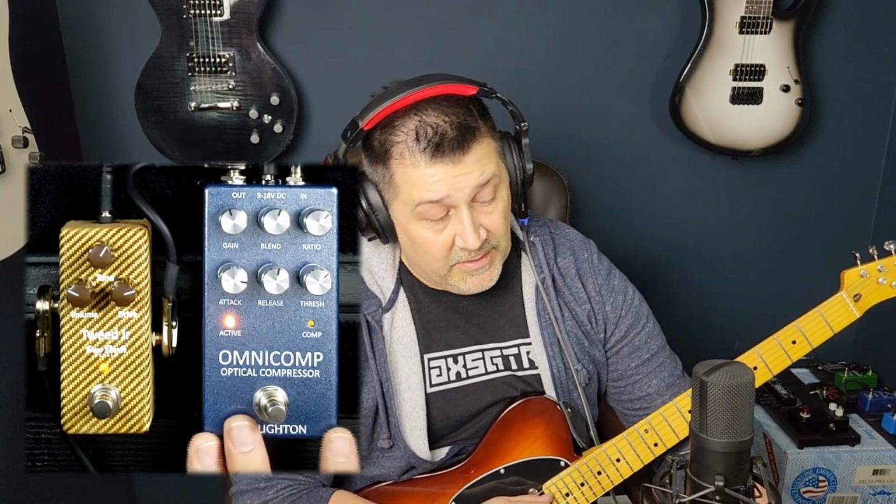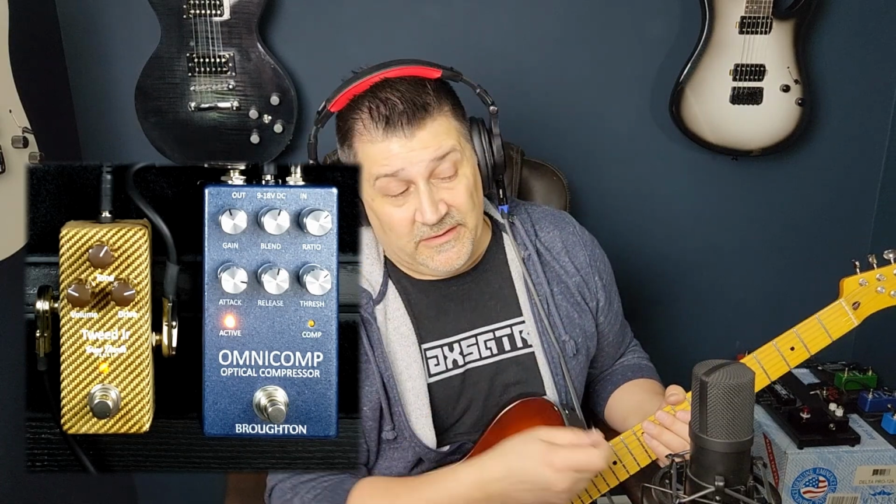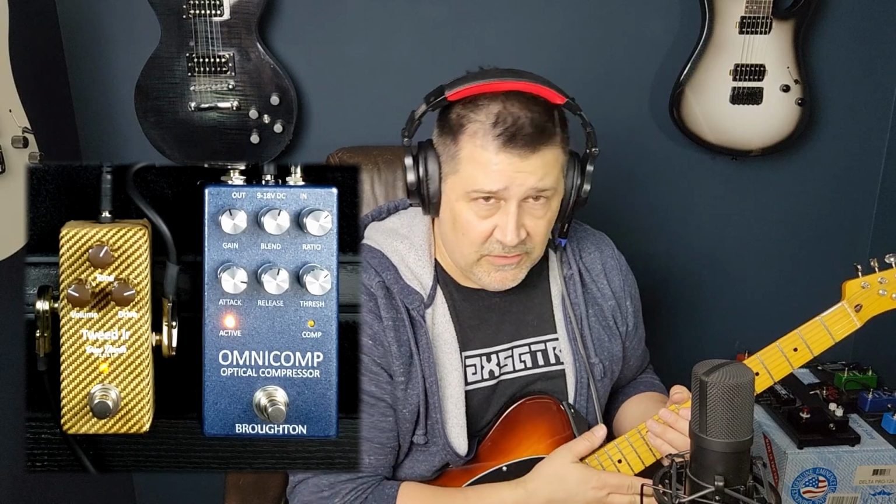You can actually grab a compressor like the Omnicomp when you switch over to your Strat or your Tele and use that to boost the lower signal of the single coil outputs. So something else to consider, it can be used to help balance out these two different types of pickups in two different types of applications. So give that some thought as well.